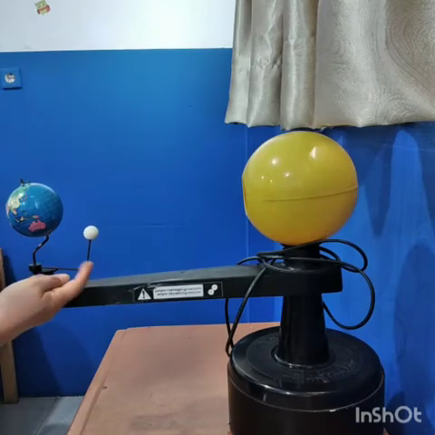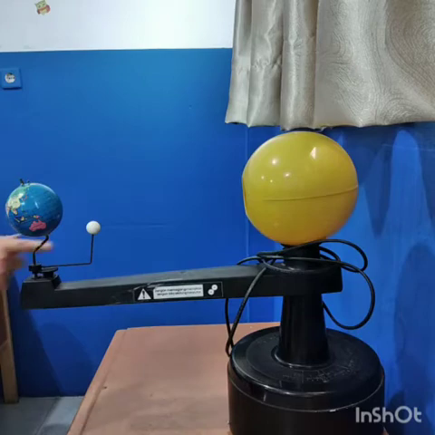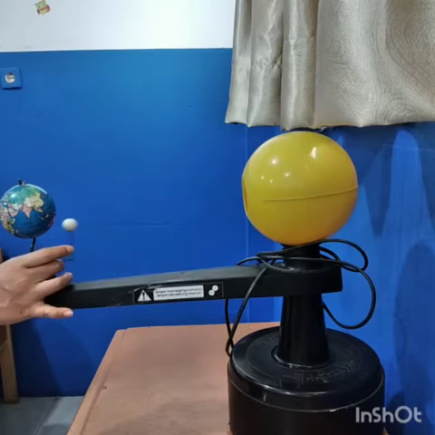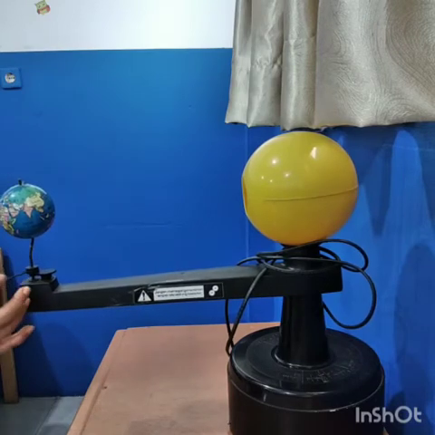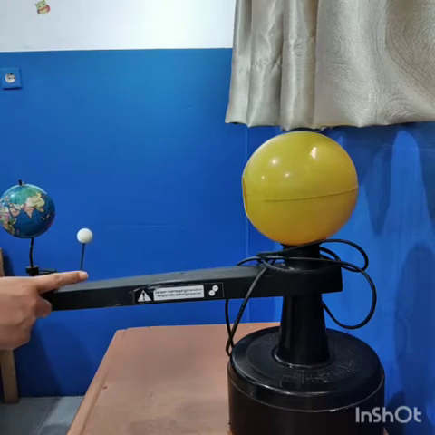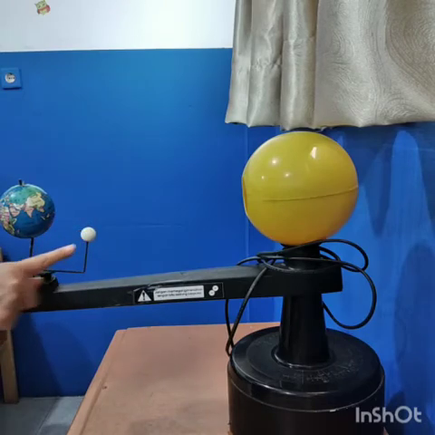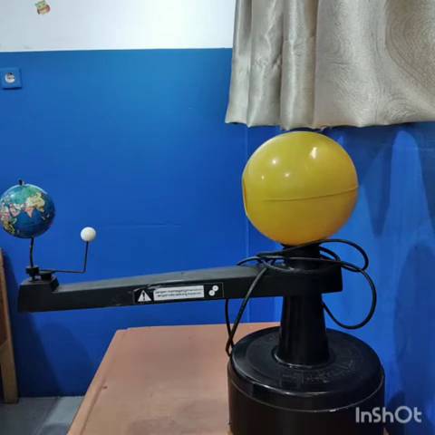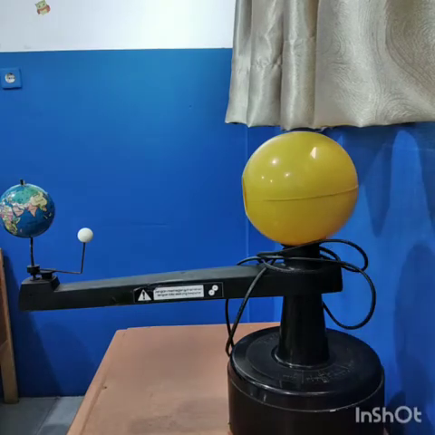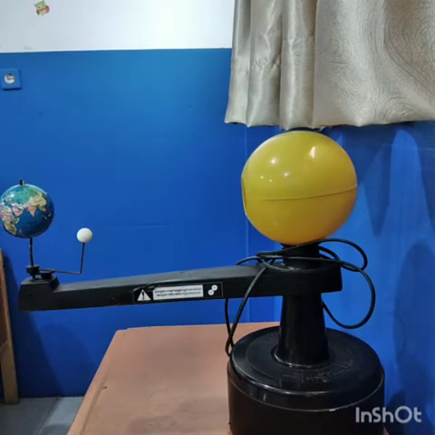Next, the moon also rotates around the Earth. How many days? 28 days. That's why one month is about 28 days. Sometimes it is 28, 29, or 30, so on average it is estimated at 28. So the moon goes around the Earth in 28 days. That is the fun fact of the moon. I hope you now know the fun facts of the sun, the earth, and the moon.